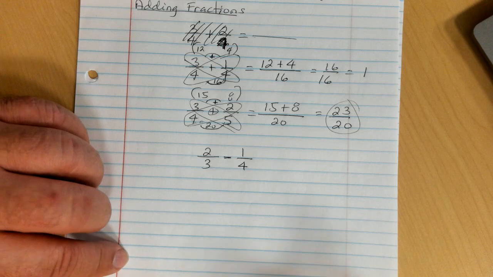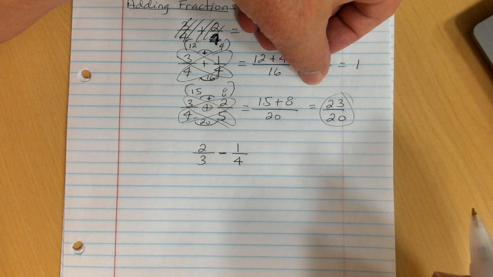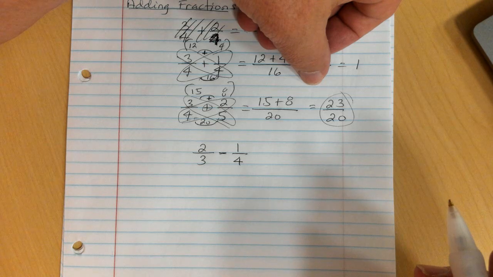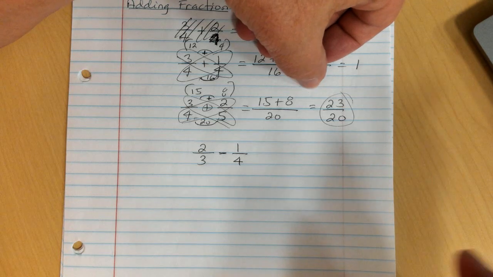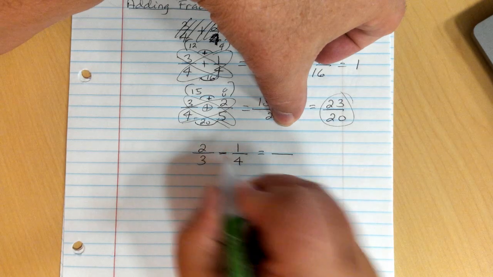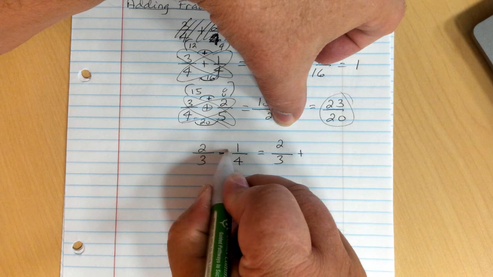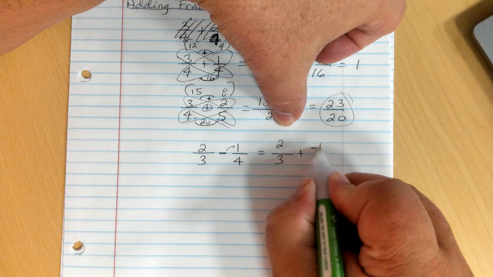What would this one be? What I could do is, if I have a minus sign in the middle, move this minus sign to the top of that second one.